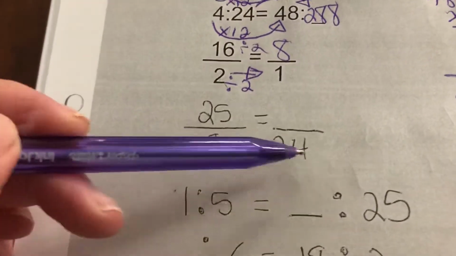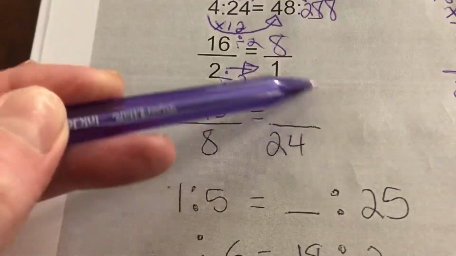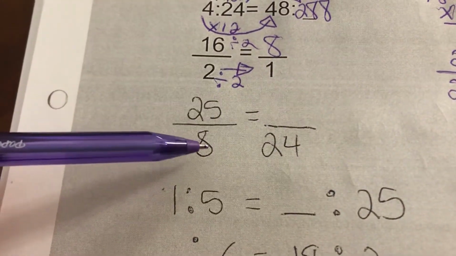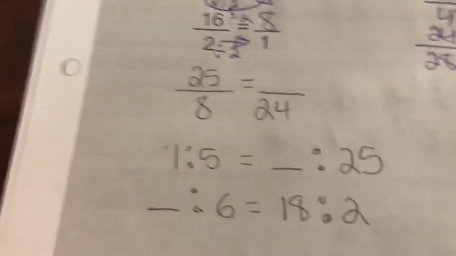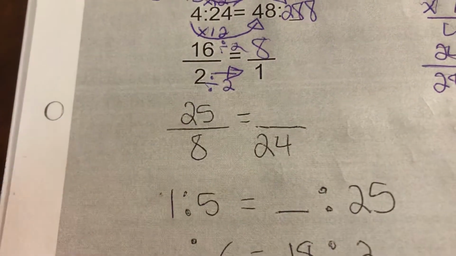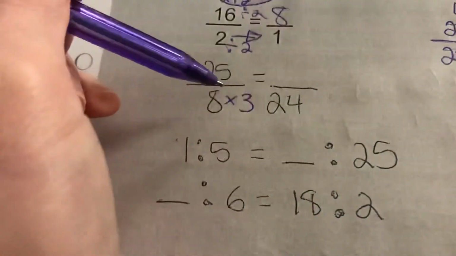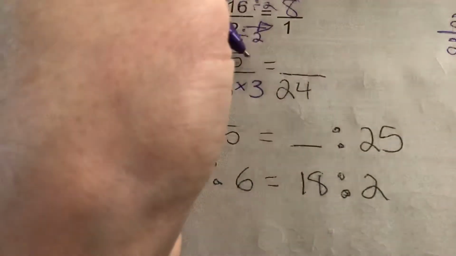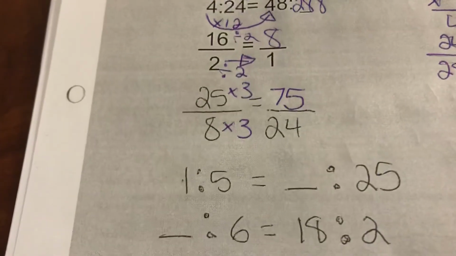Okay, coming down to this question. So again, I'm going to compare denominators because I'm trying to figure this out here. So you're going to say, okay, you went from 8 to 24. What operation would you do in order to do that? And what would you be multiplying by? Well, I know that 8 times 3 is 24. So if I multiplied the bottom by 3, I got to multiply the top. 25 times 3 is 75.